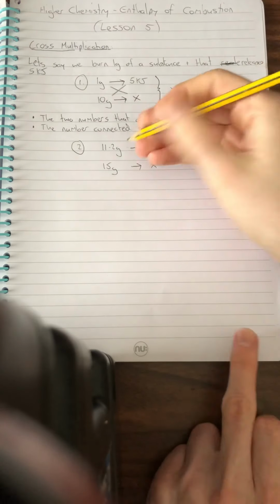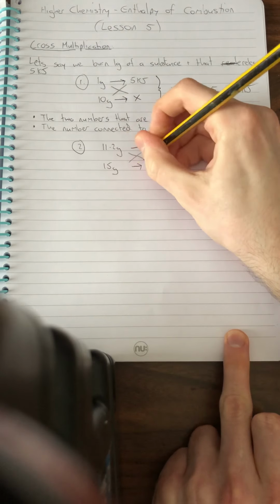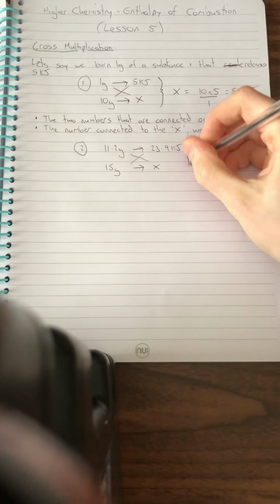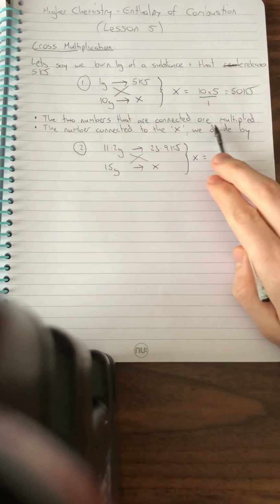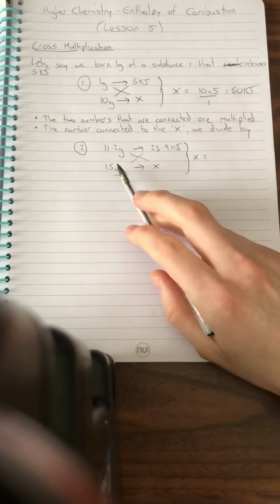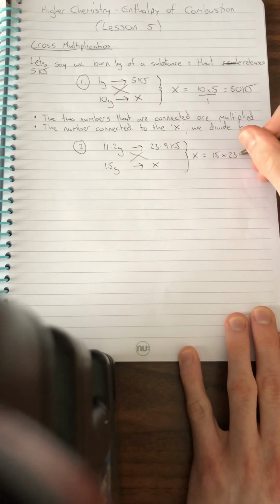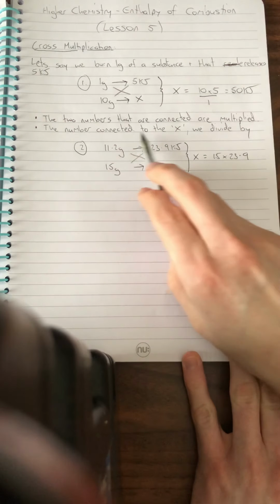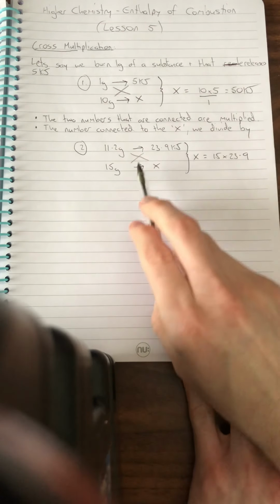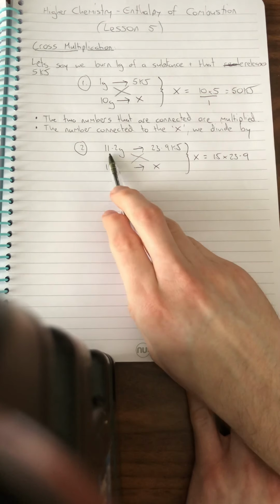So let's draw our X like that, and let's follow our rules. X equals, the two numbers that are connected are multiplied. So what are the two numbers? 15 and 23.9. So we do 15 multiplied by 23.9, and the number connected to the X we divide by. What number is connected to the X? 11.2.